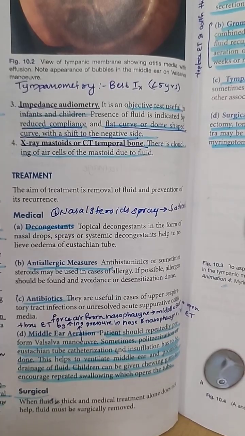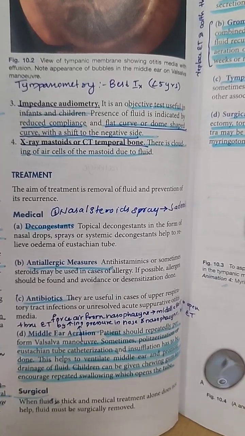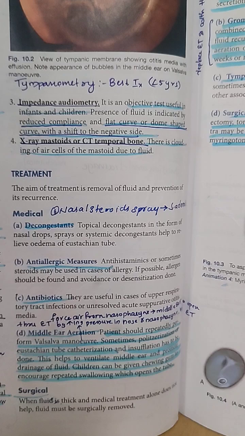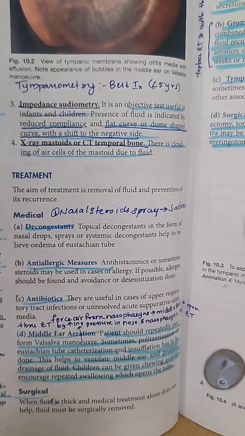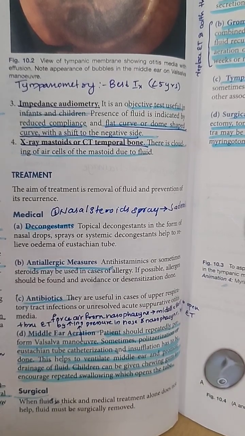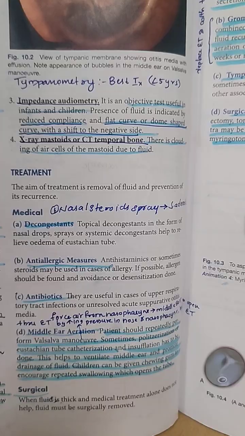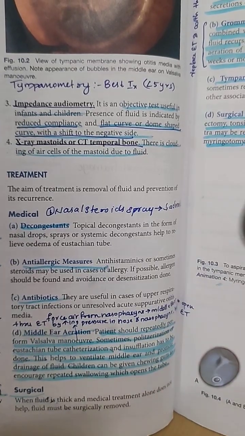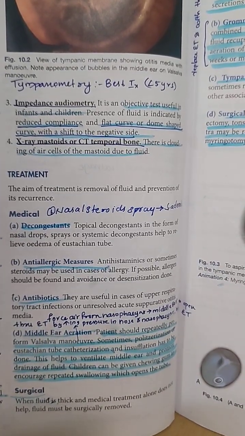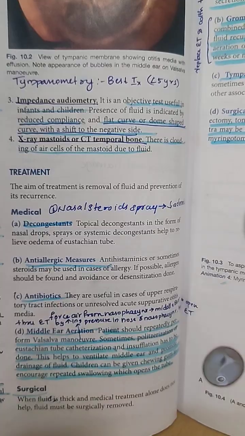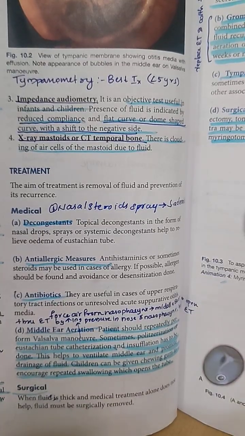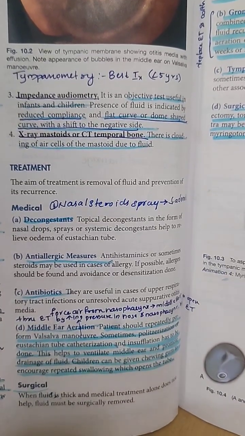Third is middle ear aeration. What is the main problem here? The main problem is eustachian tube blockage with decreased drainage and decreased aeration of the middle ear cavity. So we force air from the nasopharynx into the middle ear through the eustachian tube, by increasing the pressure in the nose and nasopharynx, that is, by repeatedly doing the Valsalva maneuver.